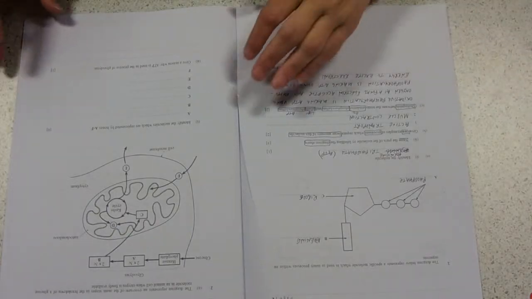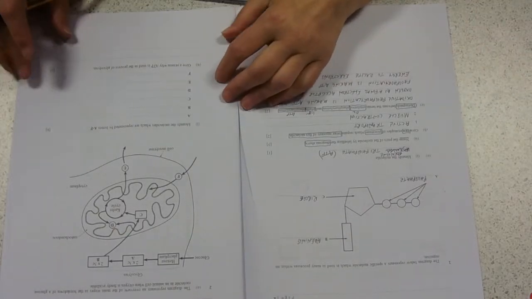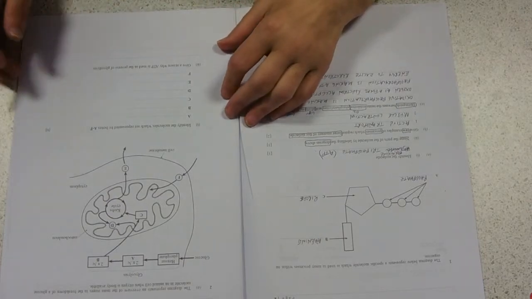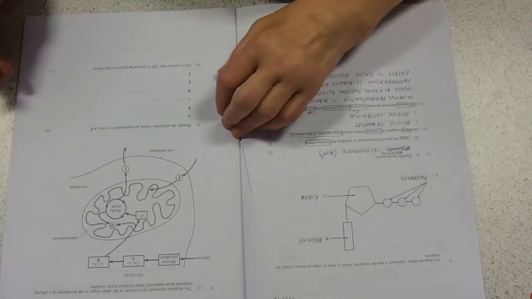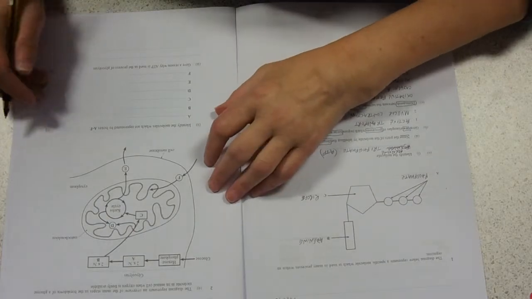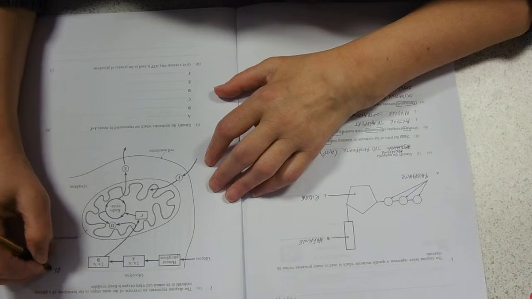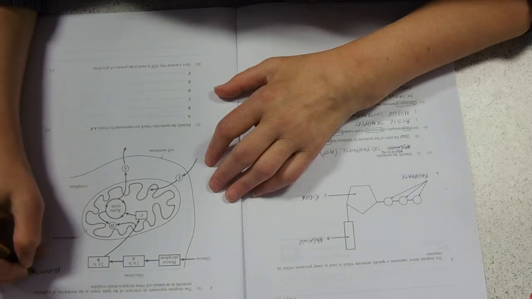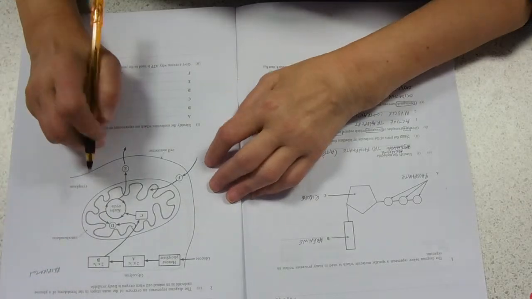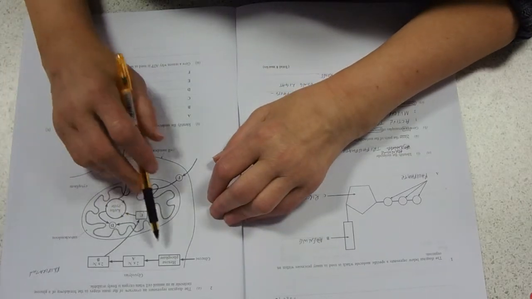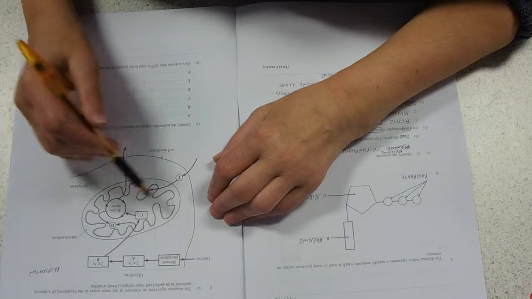Okay, onwards and upwards, on to question 2, and this looks a whole lot more complicated. So I can see that I've got Krebs cycle in the middle, so I'm clearly looking at respiration here. So now I need to look at it in detail, don't I? I need to look at it in detail and annotate my diagram.